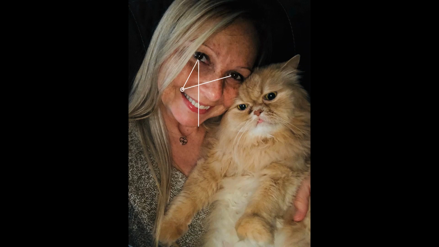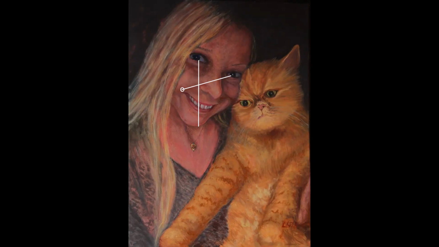Now I have the point where the right corner of her mouth should be, with reference to two places. Here you can see how far off the corner of her mouth was on the painting.